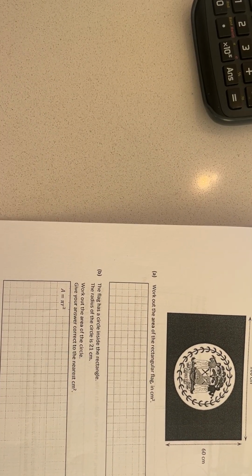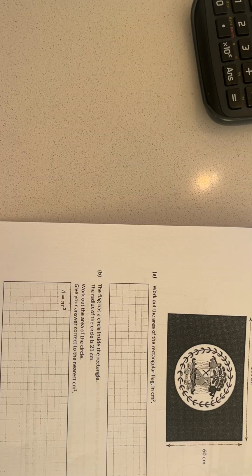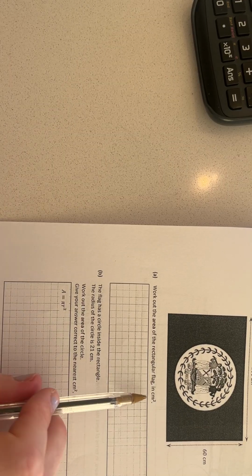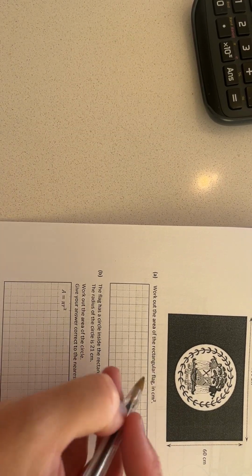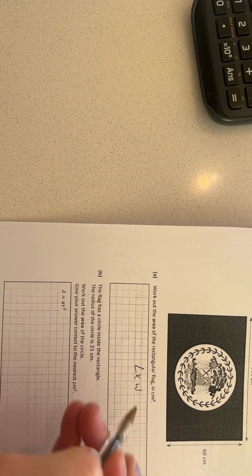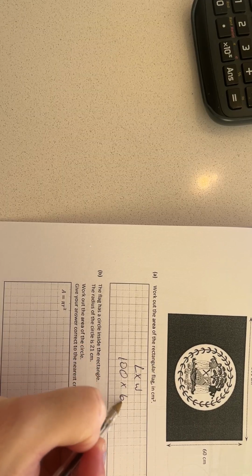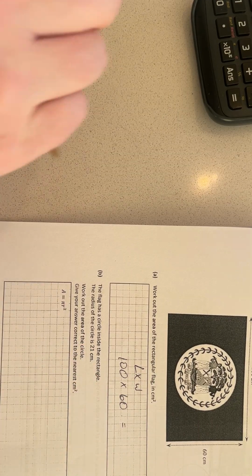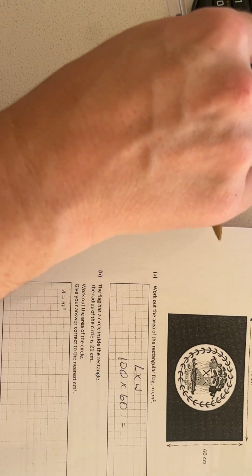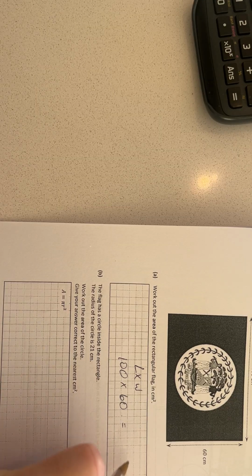Next, we want to work out the area of the rectangular flag in centimetres squared. So area is length by width. So that's 100 times the 60. 6,000 centimetres squared.